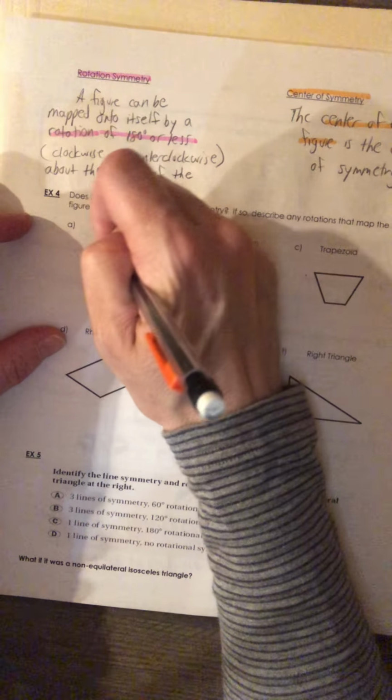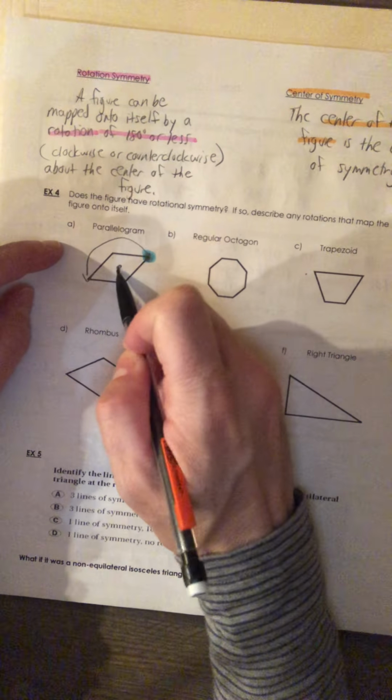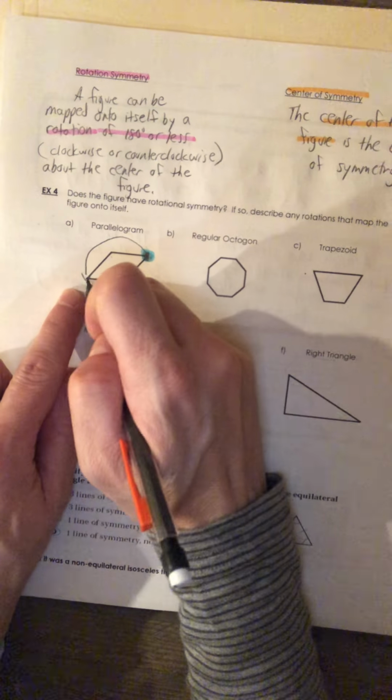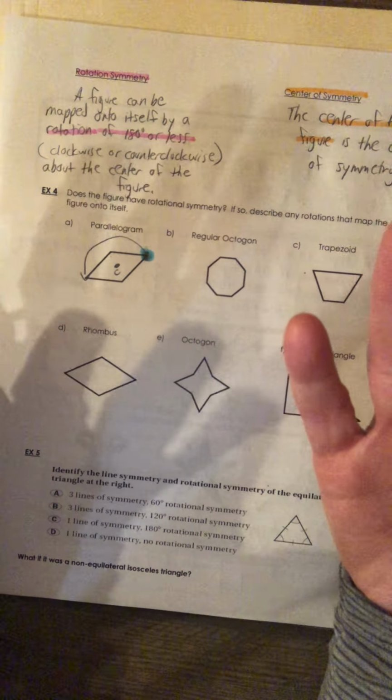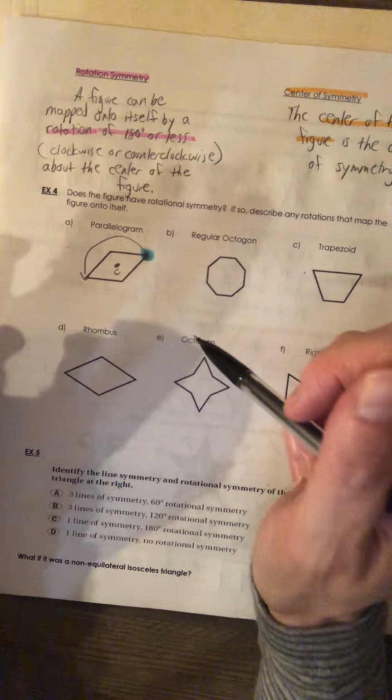But if I did a rotation like this, if I took this point and rotated around the center, this is my center of rotation. If I rotated that figure around the center, my blue dot would land right on top of there and it would map onto itself. I'd have the same exact quadrilateral. Because of this parallelogram, I'd have the same exact parallelogram, I would have rotational symmetry.